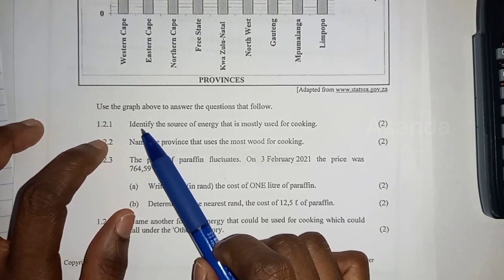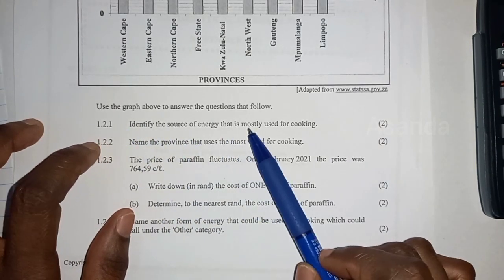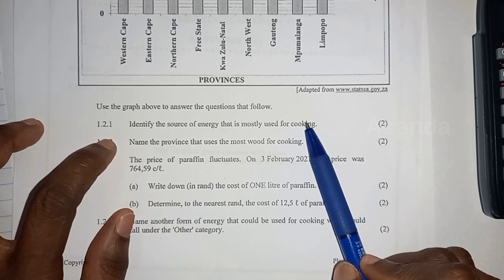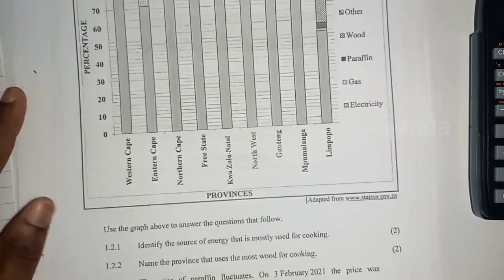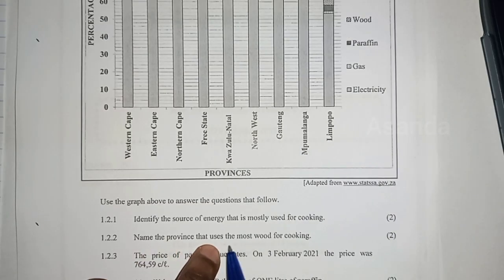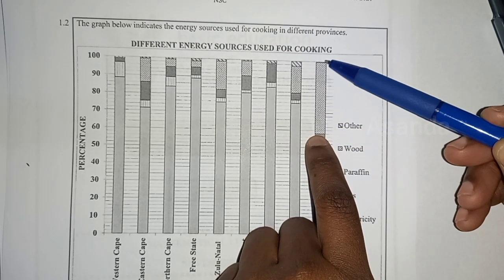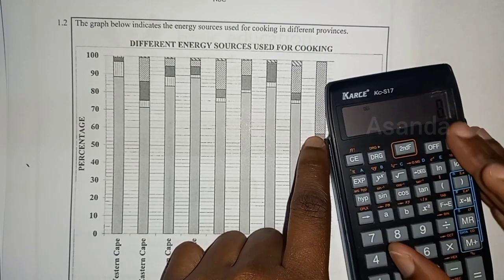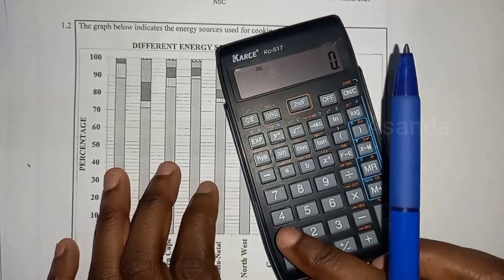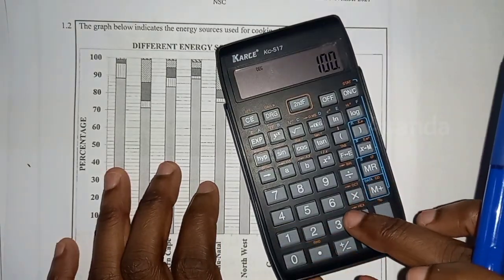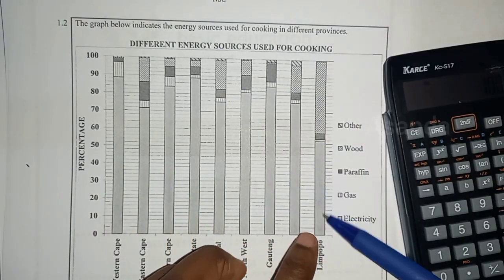1.2.1 says, identify the source of energy that is mostly used for cooking. These provinces use electricity. Name the province that uses the most wood for cooking. That's 58 up until there. So I'm going to say 100 minus, let me check again, is it 58?